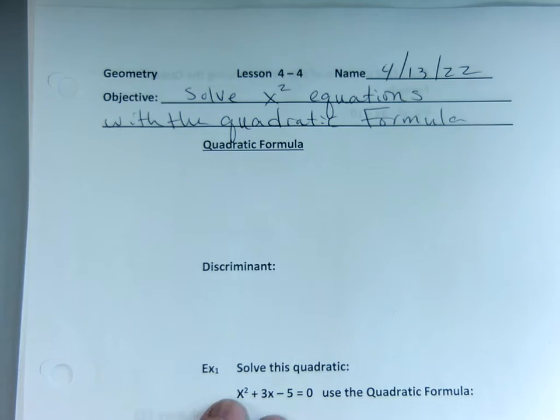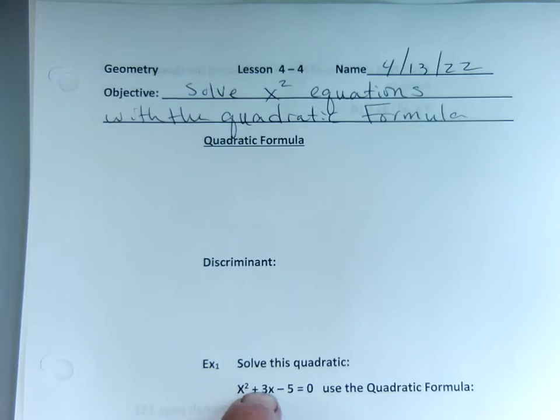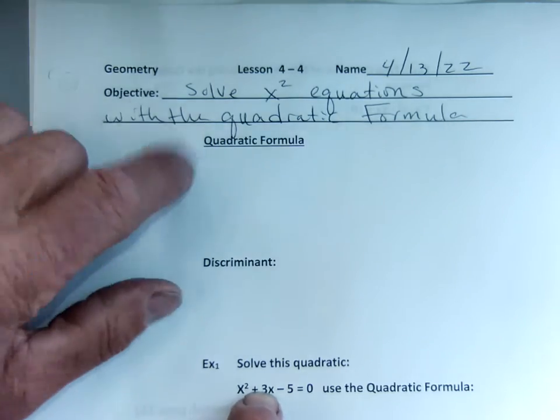For example, in number one, if I take a look at this example number one, it will not factor. It won't factor at all, so bummer. I could complete the square, but then I'd have a fraction here. I could do that, and it'll work, but it's kind of a bummer with a fraction. I don't like fractions. So if something is not easy to do, we're going to use the quadratic formula.